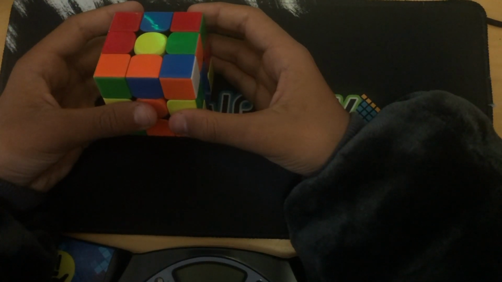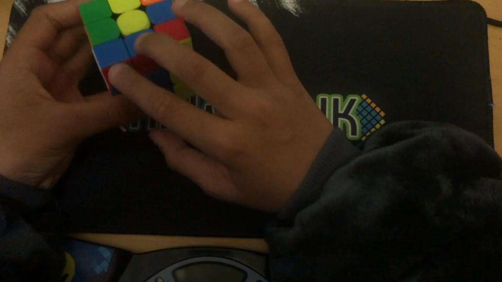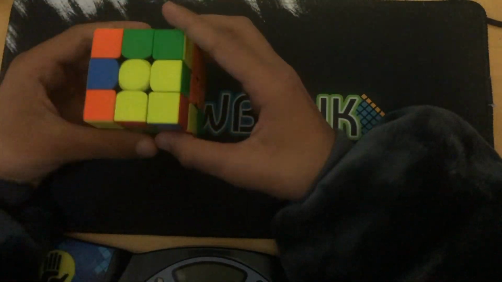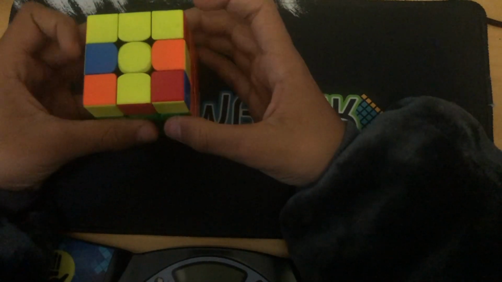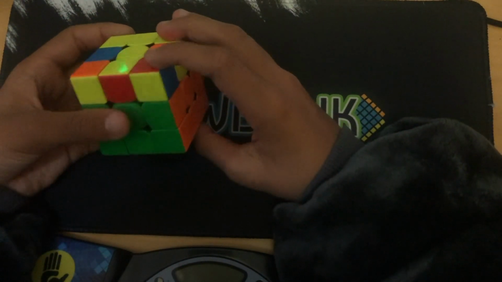But what you can also do is just kind of there and insert. And that can also help set up other pairs. There are many advanced F2L techniques that I'm not going to go too deeply into, but I'll just showcase a couple of them.